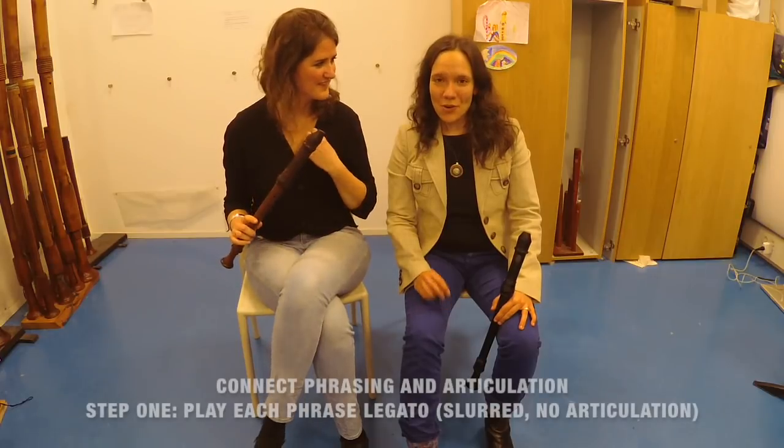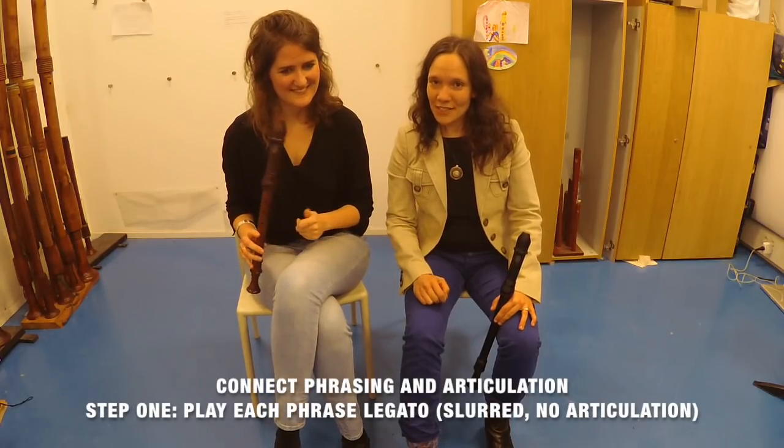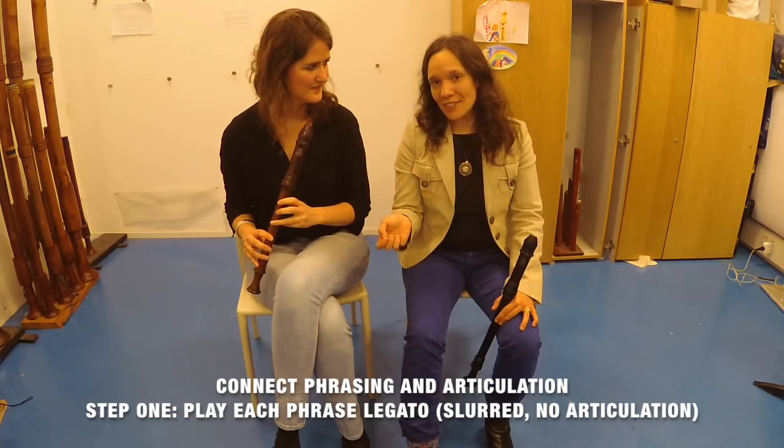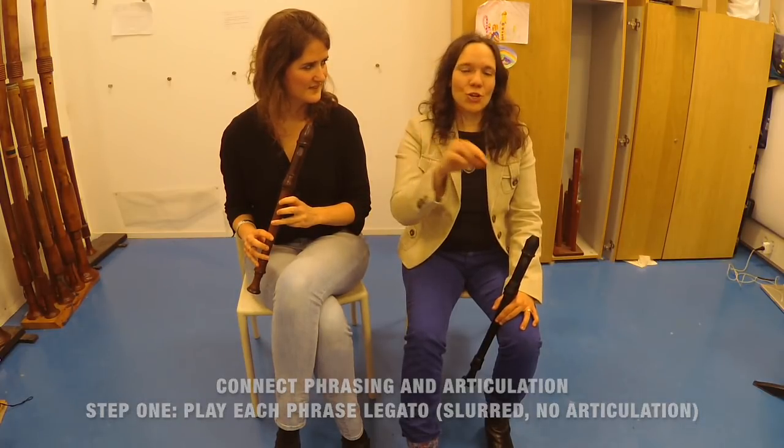So, to connect your articulation and your phrasing, step 1, play each of those two phrases completely legato, slurred, no articulation at all.